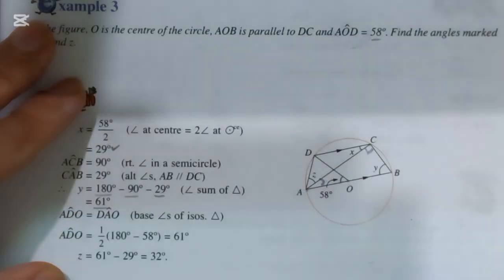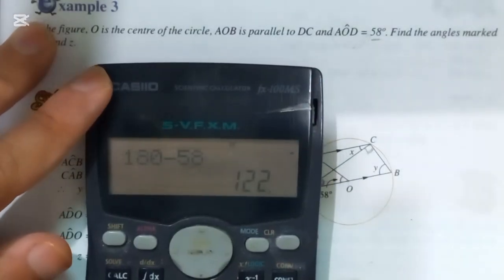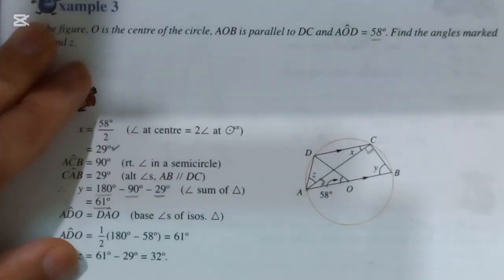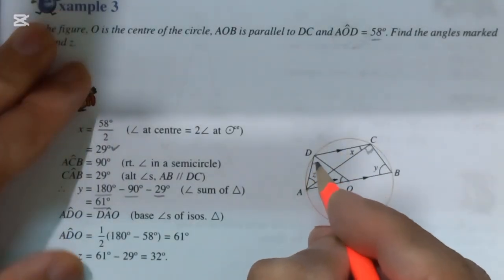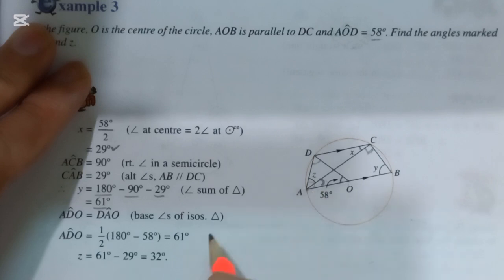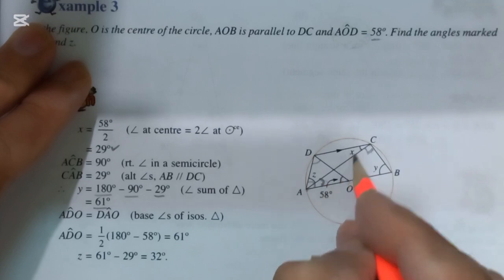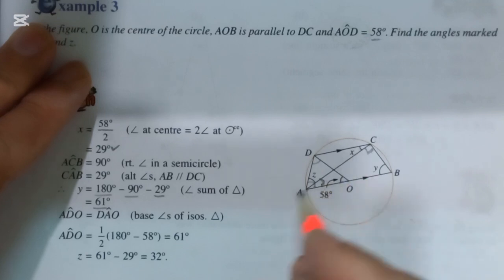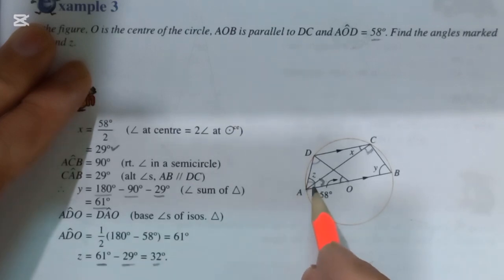Ultimately, these base angles will be equal, so now divided by 2, that is 61. So this will be 61 and this angle will be 61. So if this total angle is 61 and this part is given, that is x, that is 29, then 61 minus 29 will be equal to 32. That will be equal to Z.